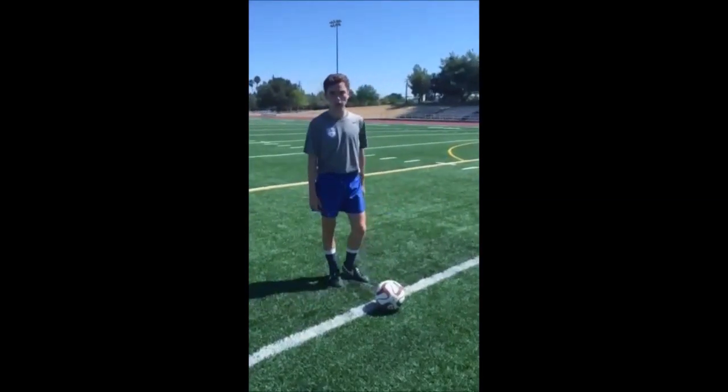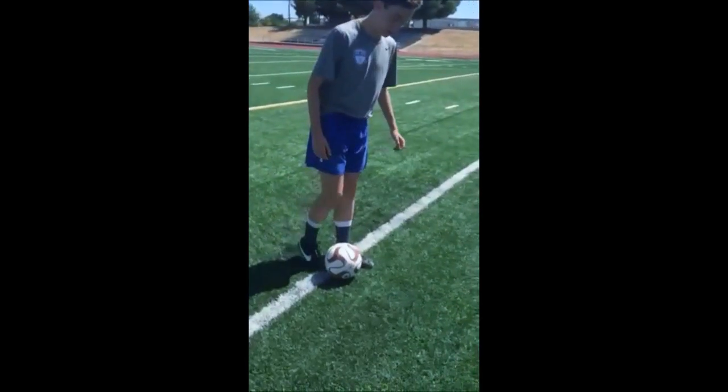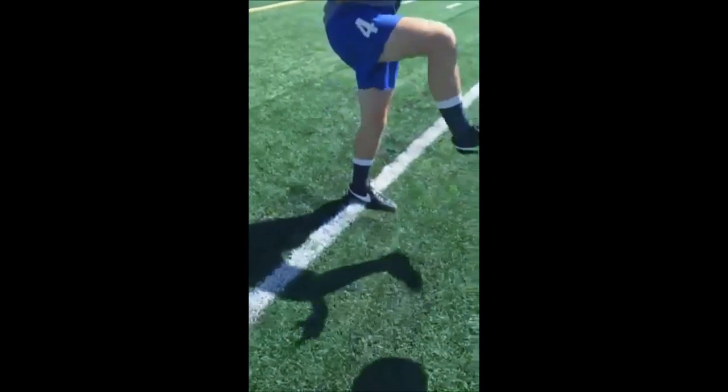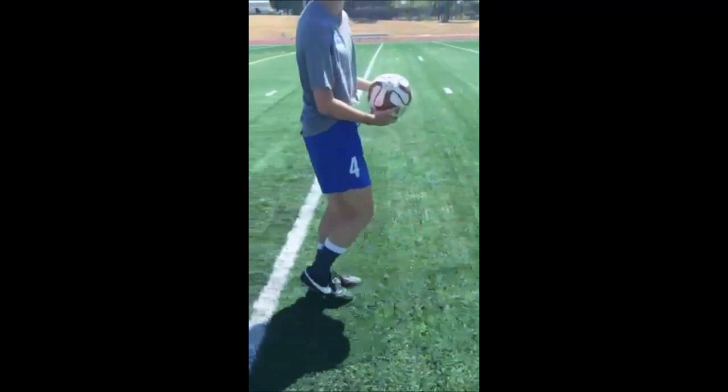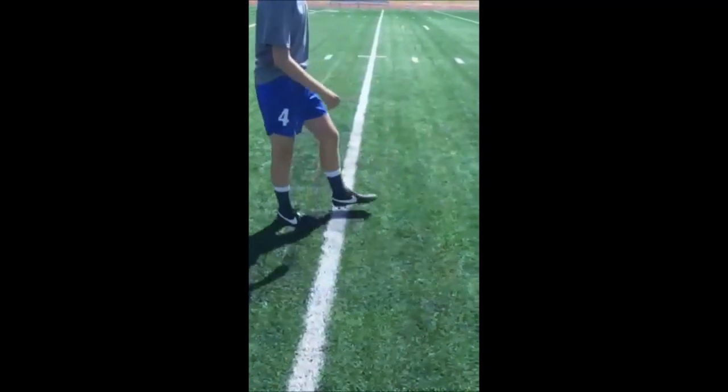So the first step to a lob pass is to put your dominant foot next to the ball and get your toes under the ball. That way you can lift the ball upwards into the air to get it high to a teammate. So it's a scoop up.